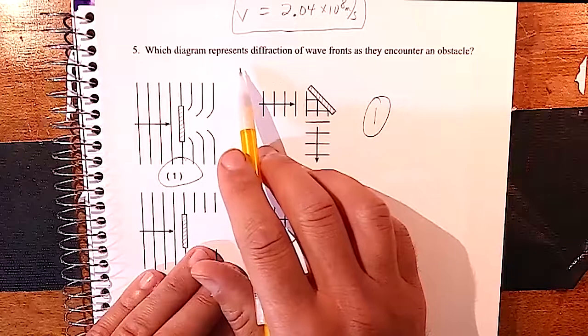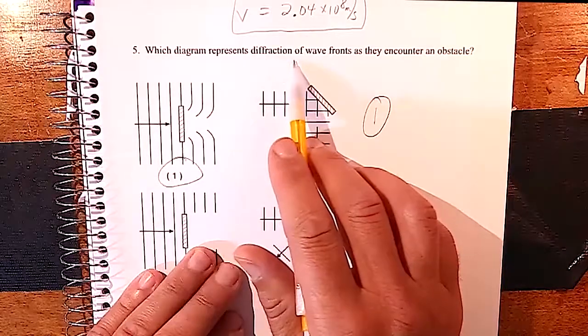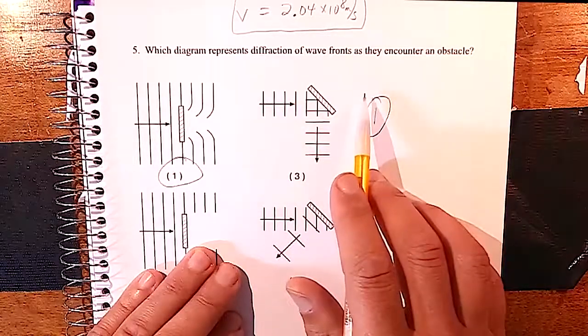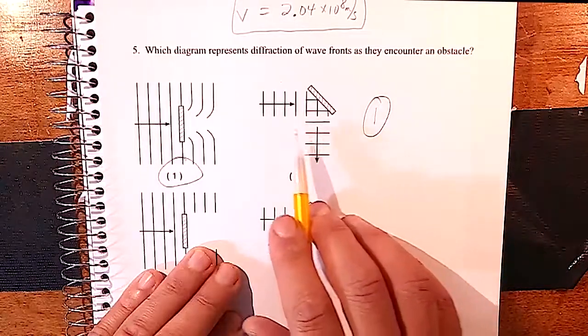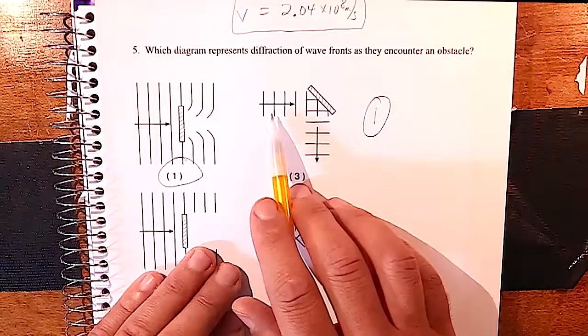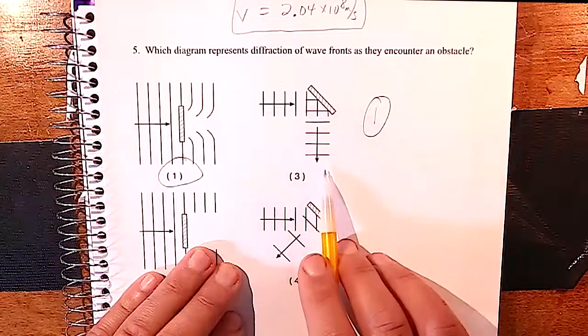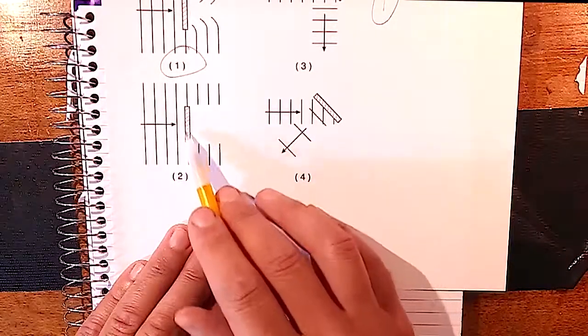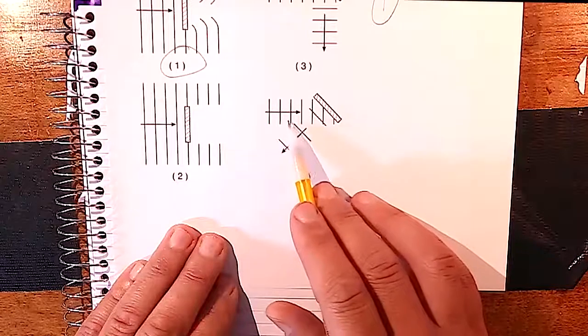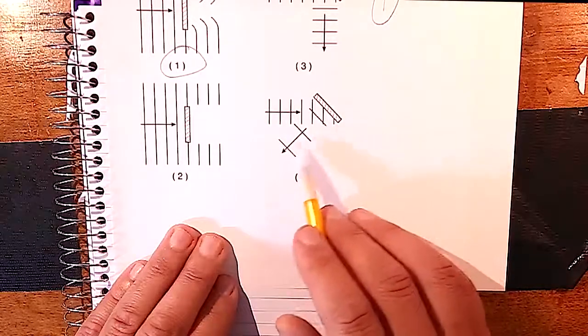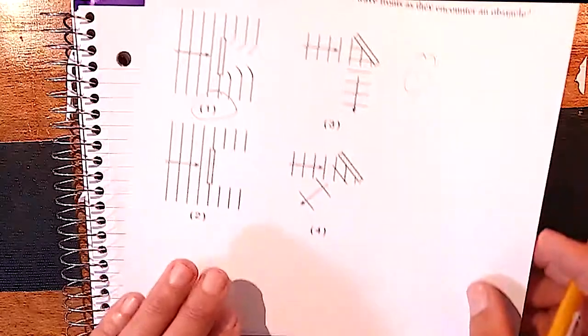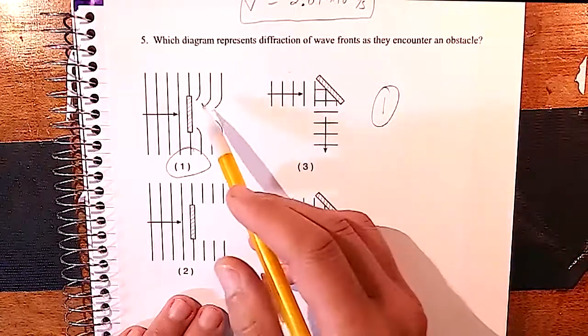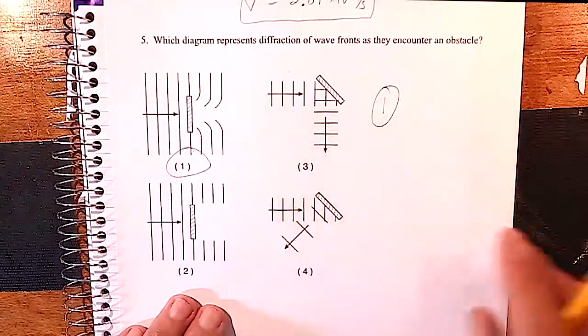This next one says, which diagram represents the diffraction of a wave as it encounters an obstacle? Well, let's look at the ones that are wrong first. This right here is reflection, the bouncing of waves. This one, there's no bending, so we do have an obstacle. And then this one is also reflection, but it's incorrect reflection. So the only one that shows waves bending around an obstacle would be choice 1.